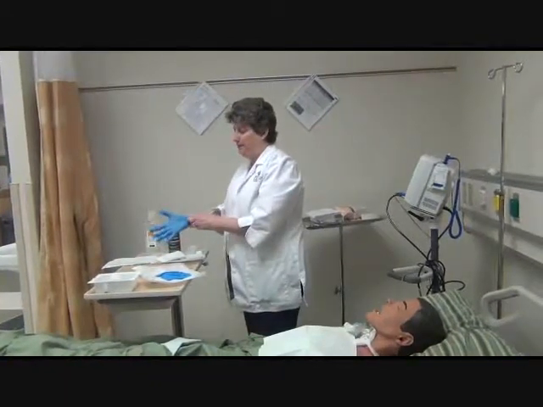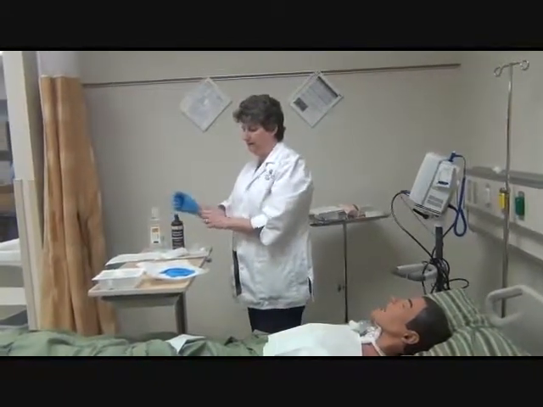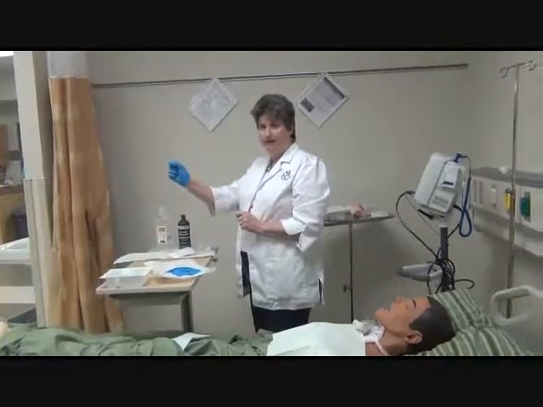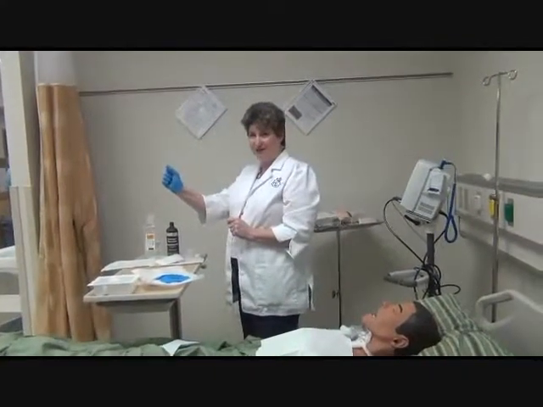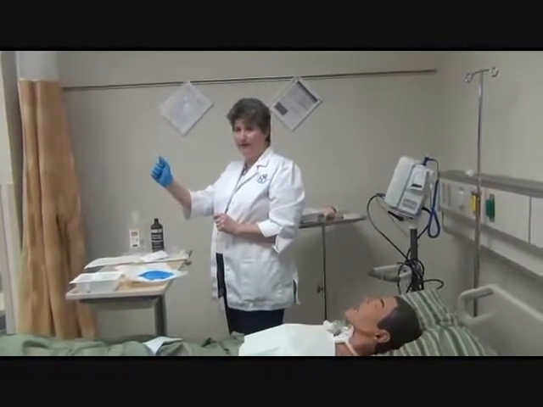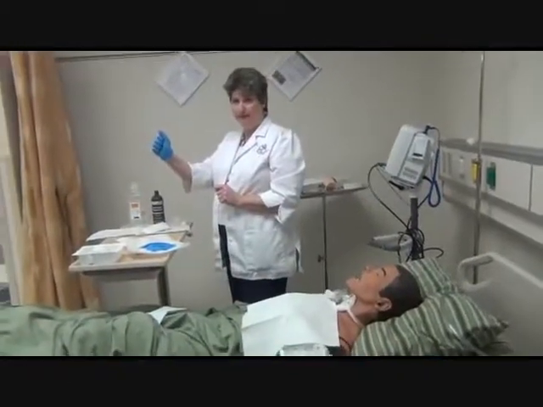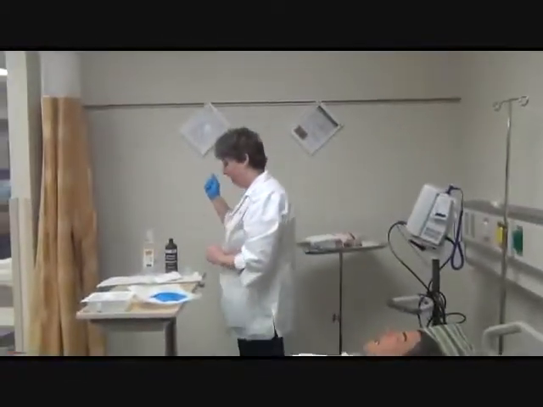And I'm going to keep my non-dominant hand clean. Once I've decided which hand is sterile, which for me I prefer to be my right hand since it's my dominant, I'll make a fist so I don't accidentally grab stuff.